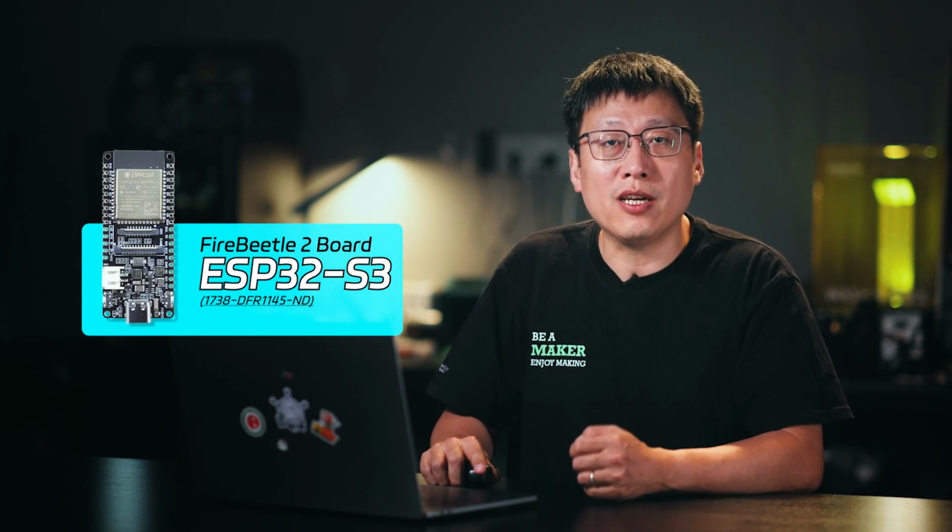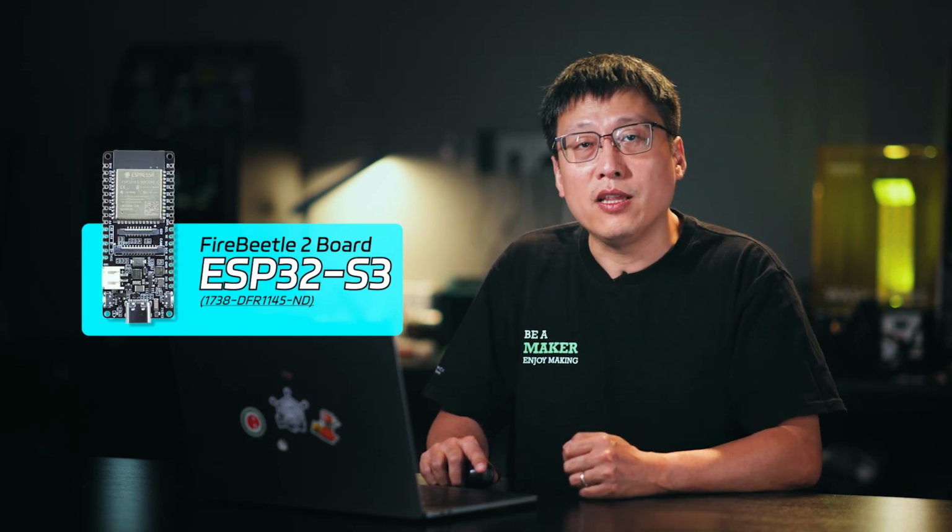Let's take a quick look at the hardware components of our electronic nose. To begin with, we're using an ESP32-S3 development board for this project. The board serves as the core controller, handling all processing and control functions.